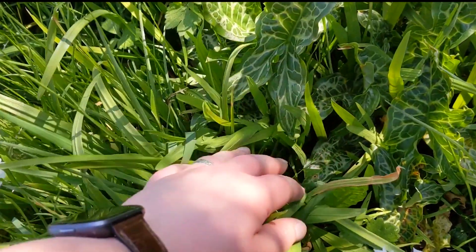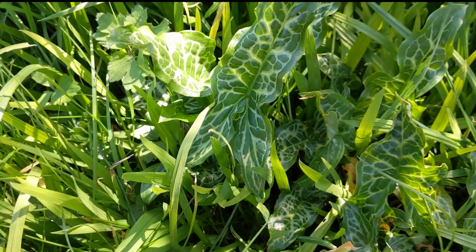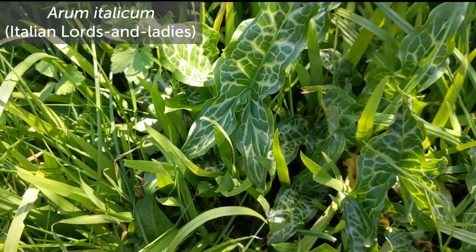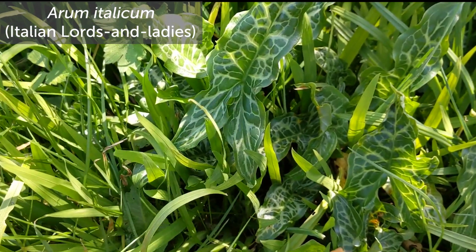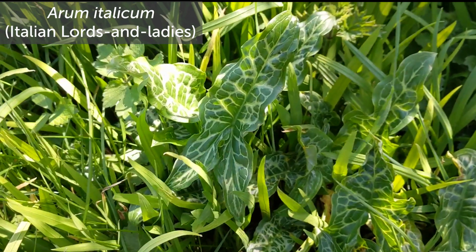As an aside, here's an ornamental version of that wild Lords and Ladies plant. This ornamental version has started to naturalise itself in Ireland, having escaped gardens. This patch has probably got here from some dumped garden waste.